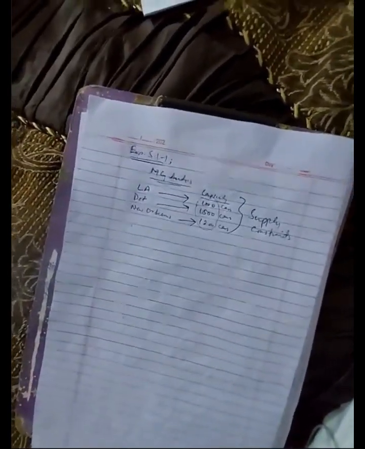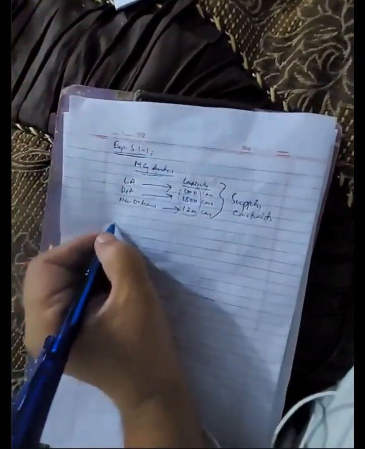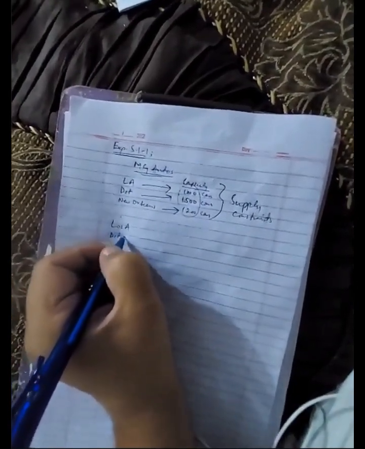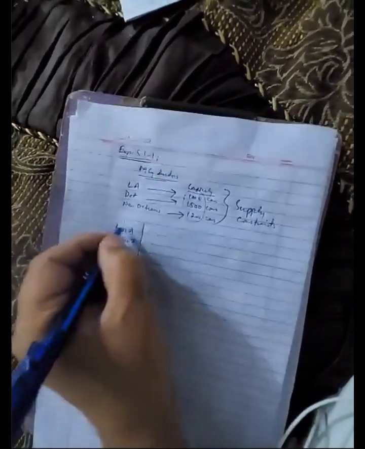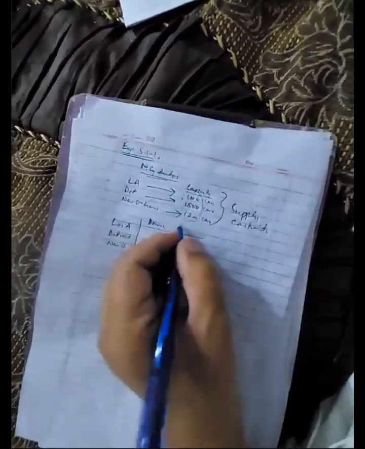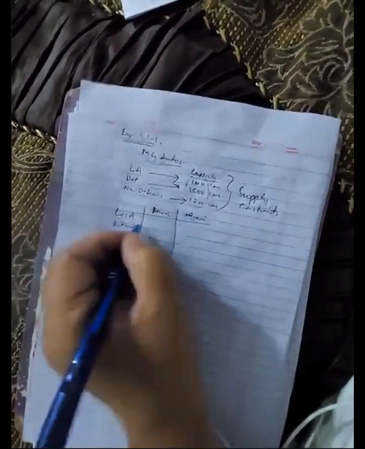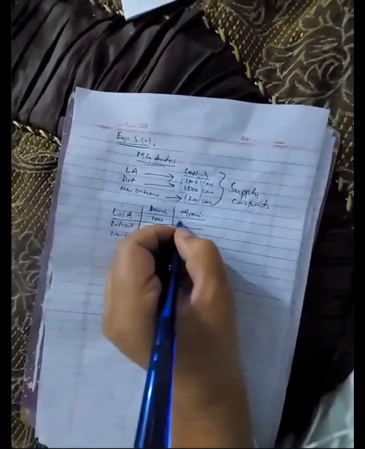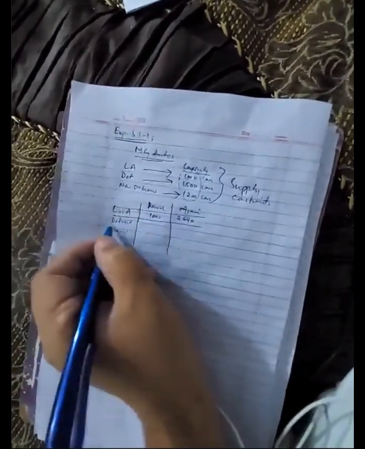Okay. Yes. So the chart is, this is Los Angeles, Detroit, and New Orleans, and the demand is for Denver and Miami. And from Los Angeles, these are the mileages actually.